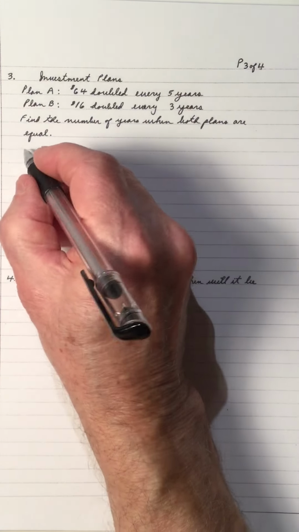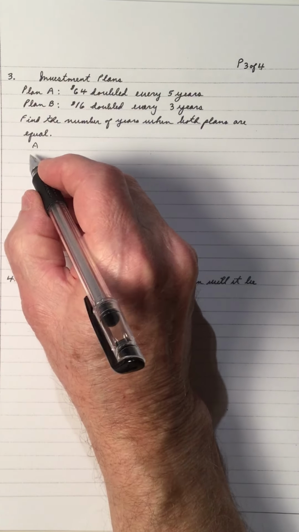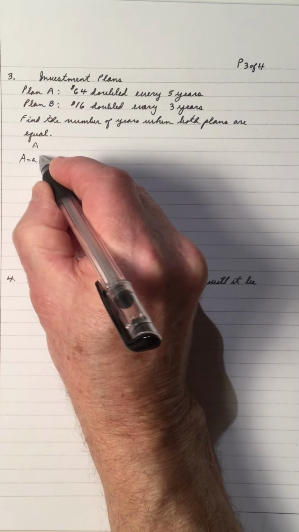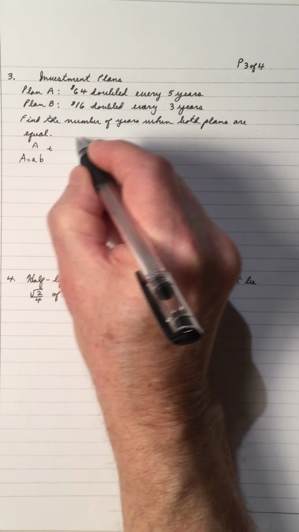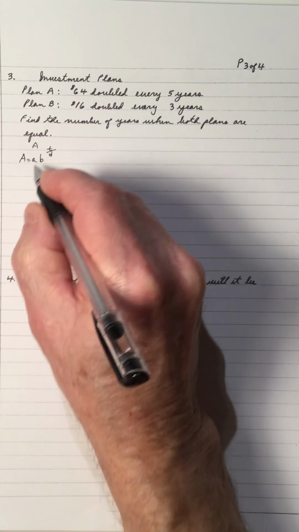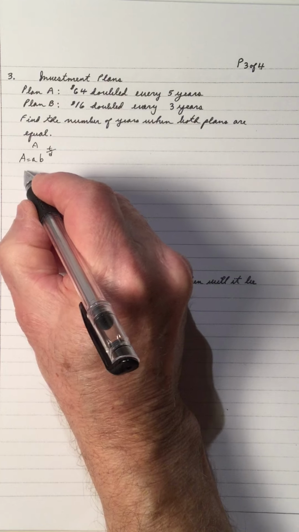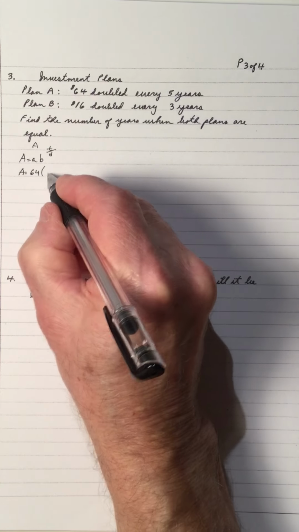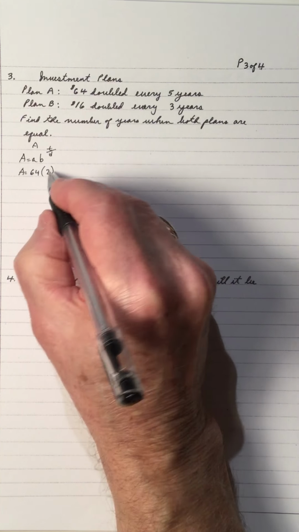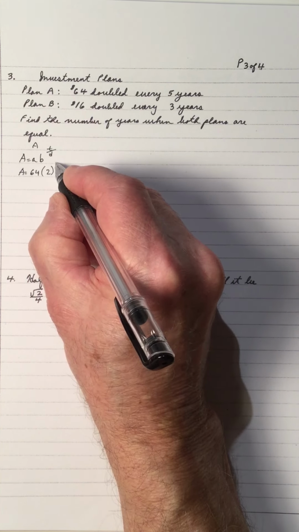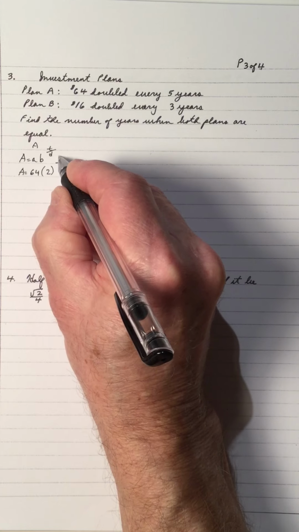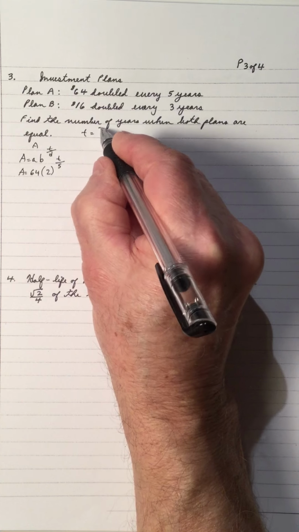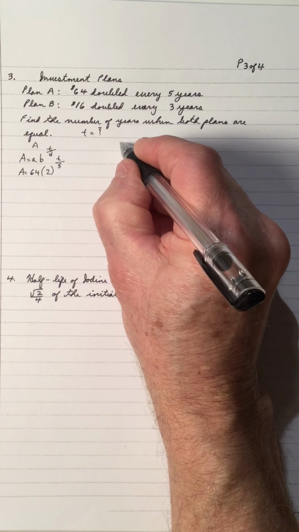Okay, so let's do Plan A. Plan A has, if you think of A equals A, B, and this is doubling, so let's do D. We start off at 64, and you're doubling, so the base is 2, and the doubling time is 5. So we're looking for the number of years. The number of years that we're looking for is T.